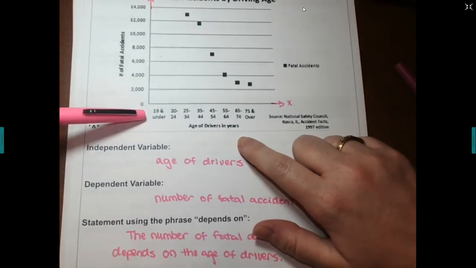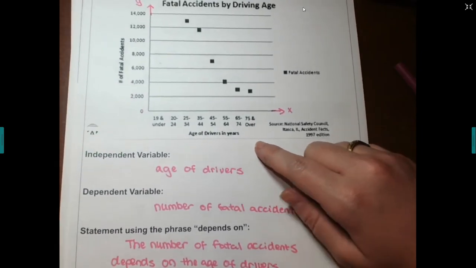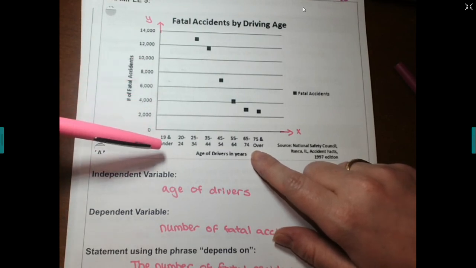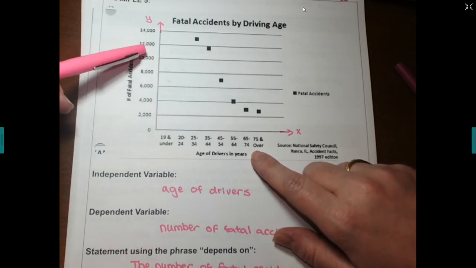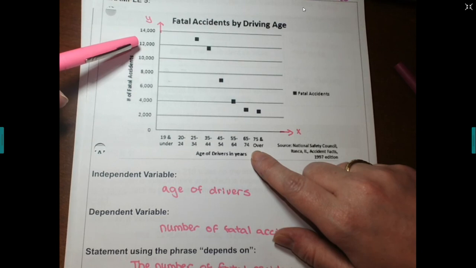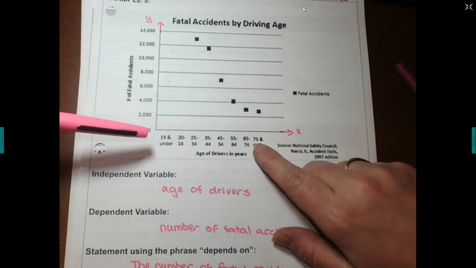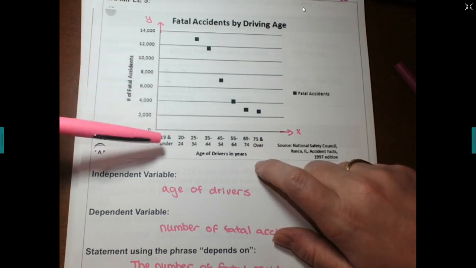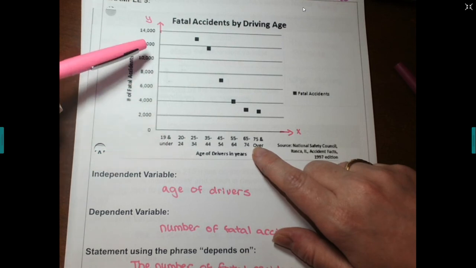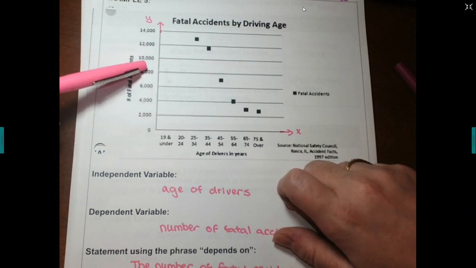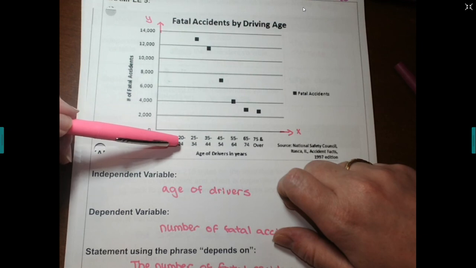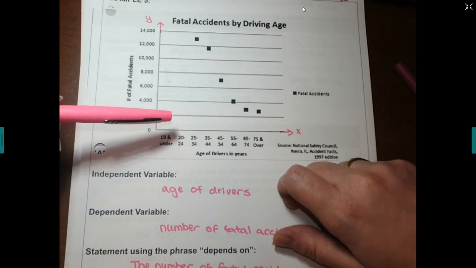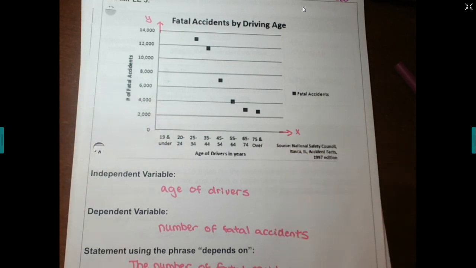Obviously, when we have wrecks, we don't sit there and think, oh, how old am I? Okay, well, that can decide if this was a fatal accident or not. No, we don't take our age as our output and then think about, oh, well, how many accidents did I want to have? That's not how it goes. It goes the other way around.